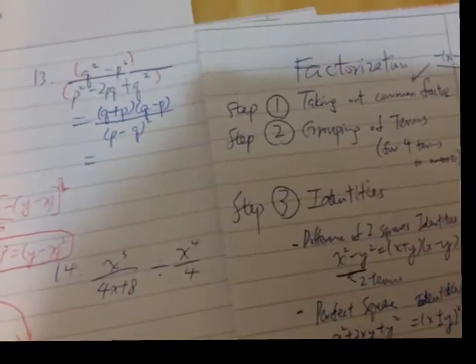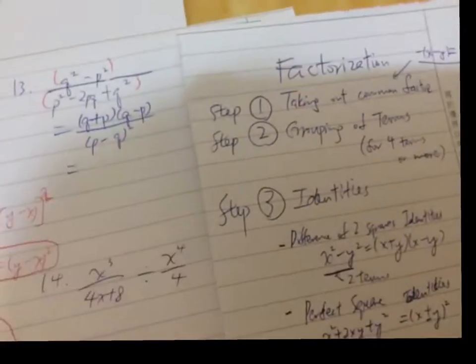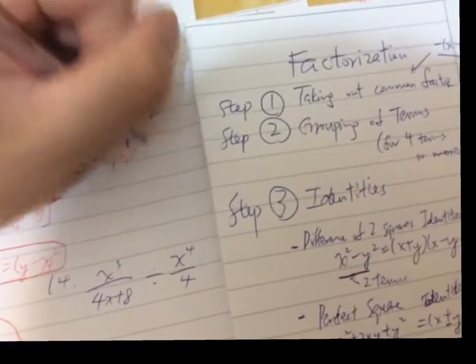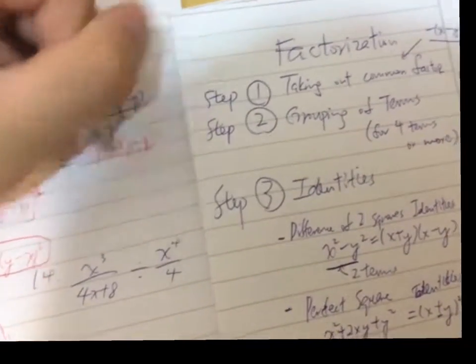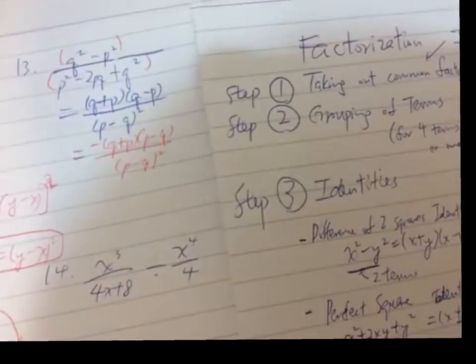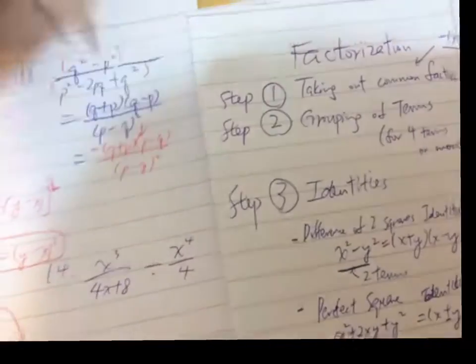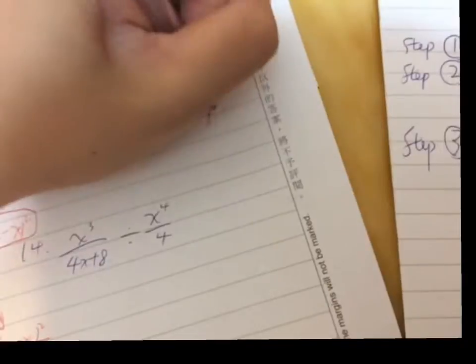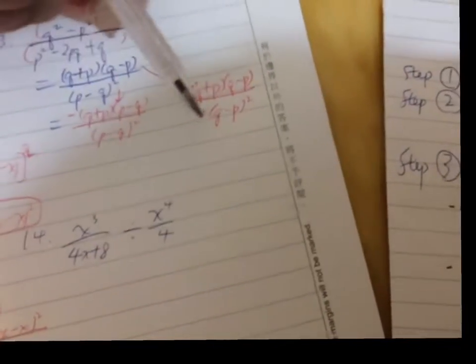Again, okay, you may have two methods. You can change this one to negative p minus q, or you can do it this way, or you change the denominator. I prefer you to change the denominator because it will also be positive. Keep on positive.